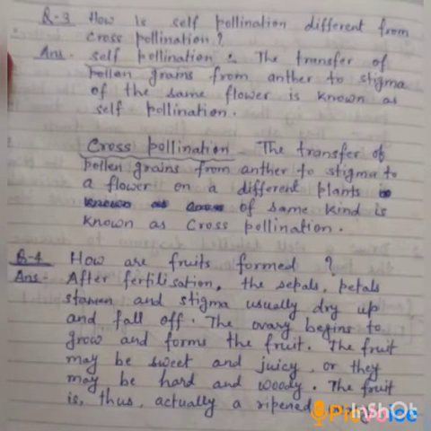Now, question number 3 is, how is self-pollination different from cross-pollination? At first, self-pollination, the transfer of pollen grains from anther to stigma of the same flower is known as self-pollination. Then cross-pollination, the transfer of pollen grains from anther to stigma to a flower on a different plant of same kind is known as cross-pollination.